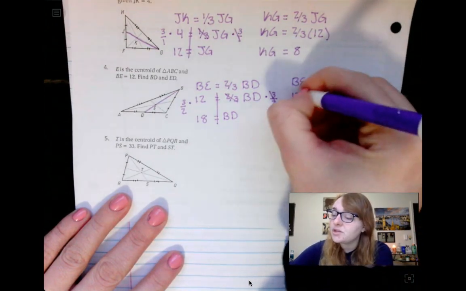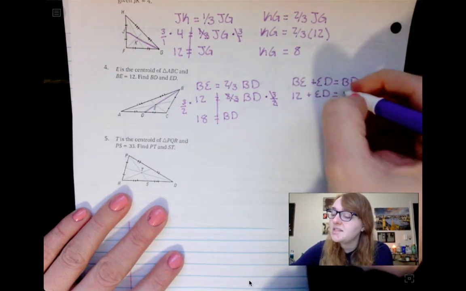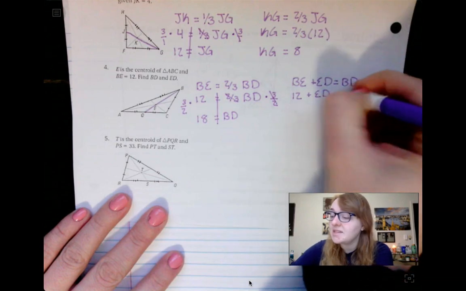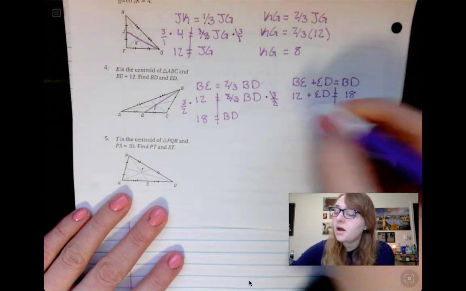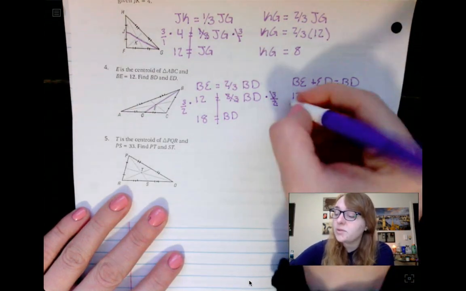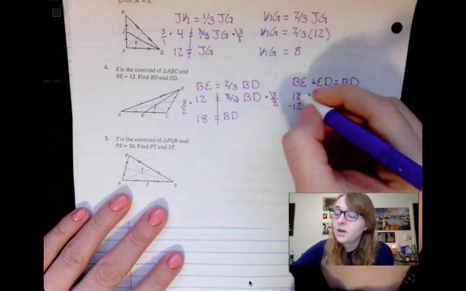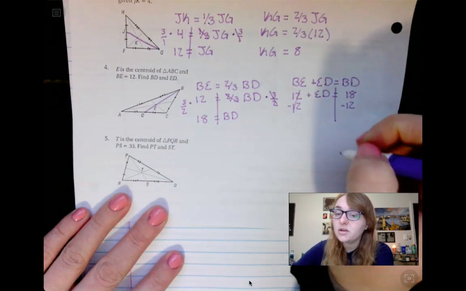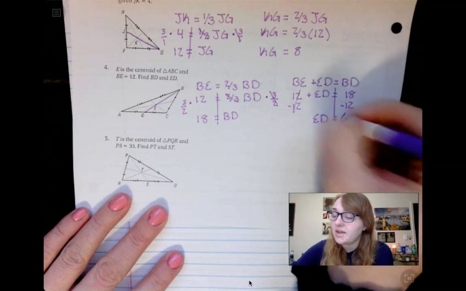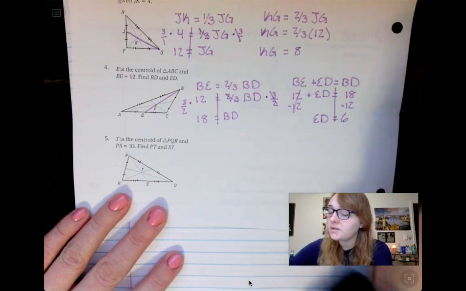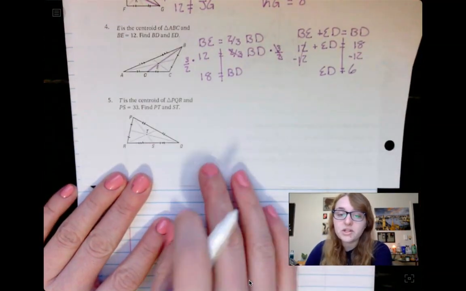We know BE is 12 plus whatever ED is, and then BD, the whole thing we just solved to be 18. Now we'll just have to solve this like an algebra 1 problem here, do the opposite operation of this positive 12. So we're going to subtract 12 once from each side of the equal sign. Positive 12 minus 12, those are going to cancel, just leaving us with ED, and 18 minus 12 is 6. Okay, so we found our two missing pieces. Now we're going to move on to the very last problem on our worksheet here.